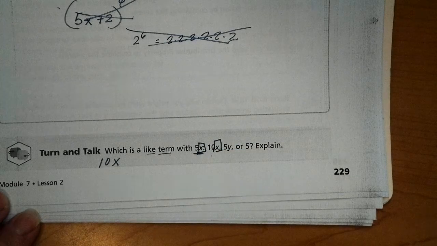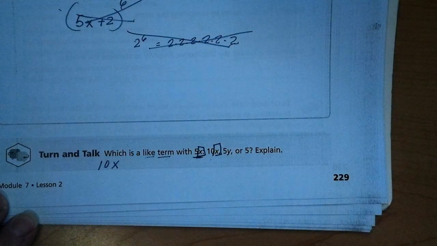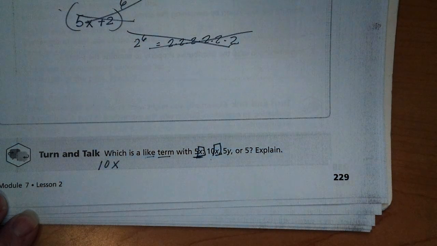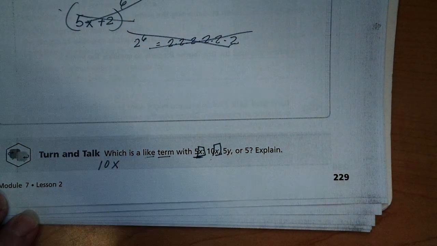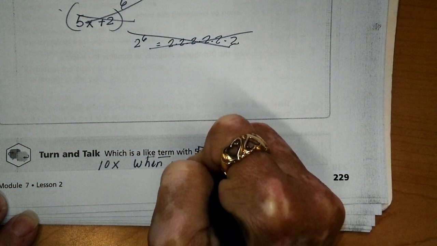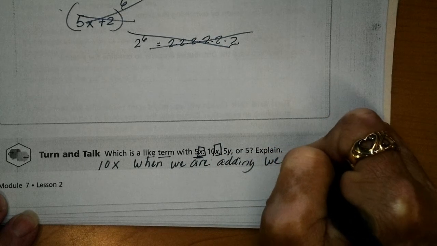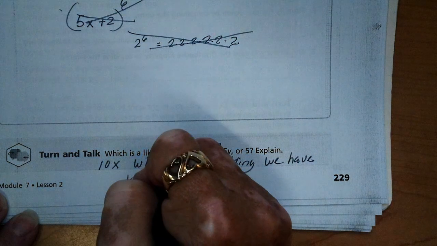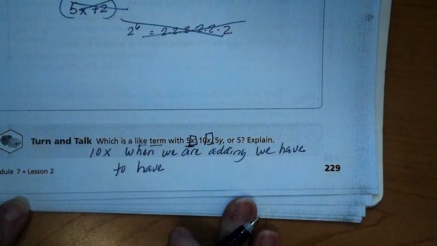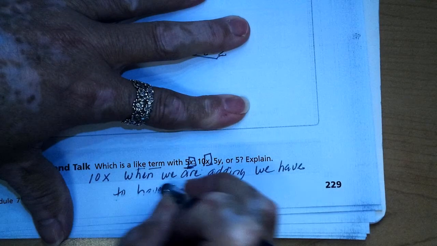Okay? So when we are adding, the variable does matter. If we were multiplying, then I can multiply x times y and get xy. Okay? But when we are adding, variables matter. Okay? So let's write that down. When we are adding, we have to, and I know that's not proper English, but I don't know how we would write it. When we are adding, we need, let's put need, I like that better.